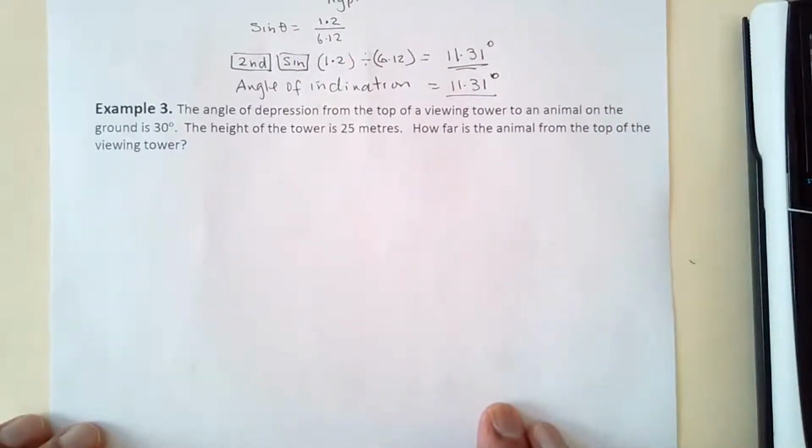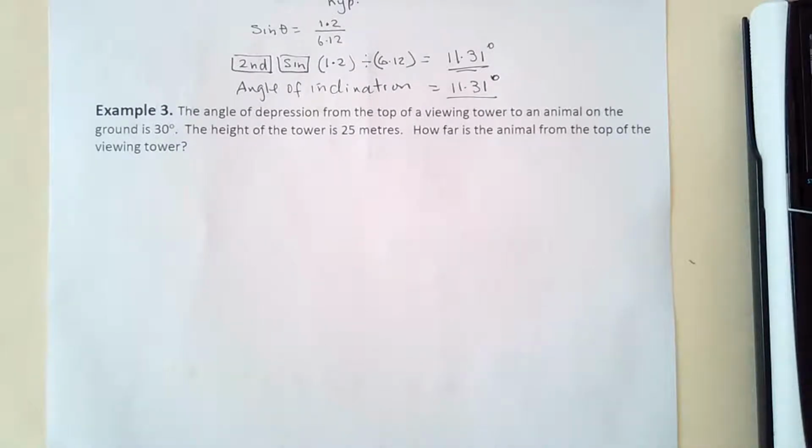Okay, the third example, the angle of depression. So here we have an angle of depression from the top of a viewing tower to an animal on the ground is 30 degrees. The height of a tower is 25 meters. How far is the animal from the top of the viewing tower?